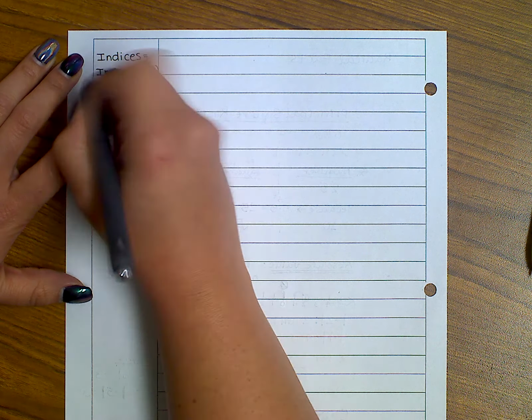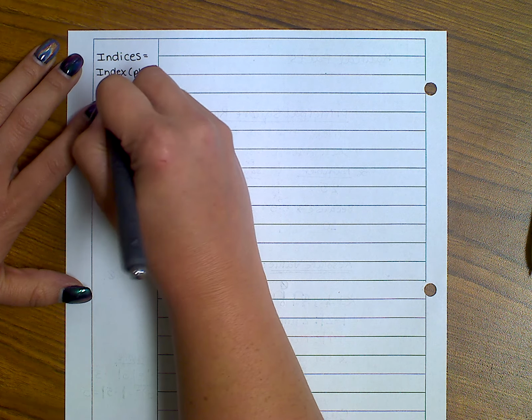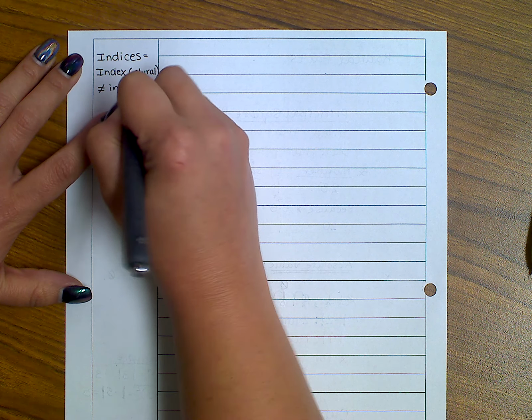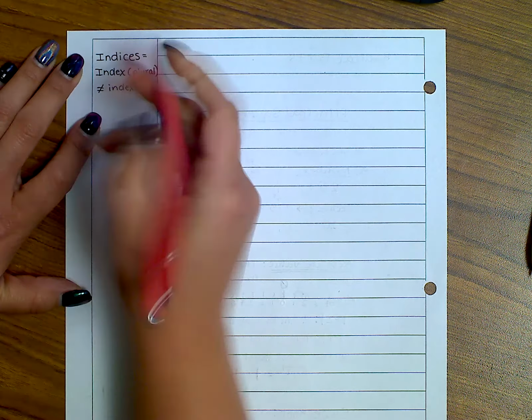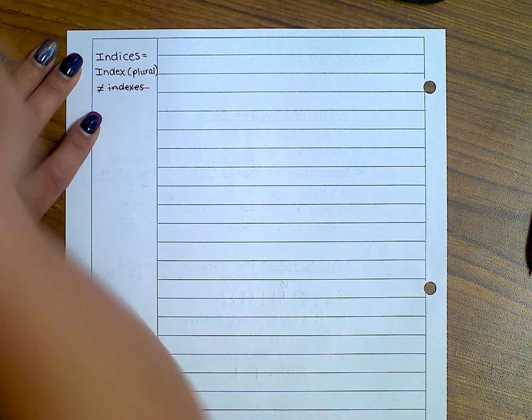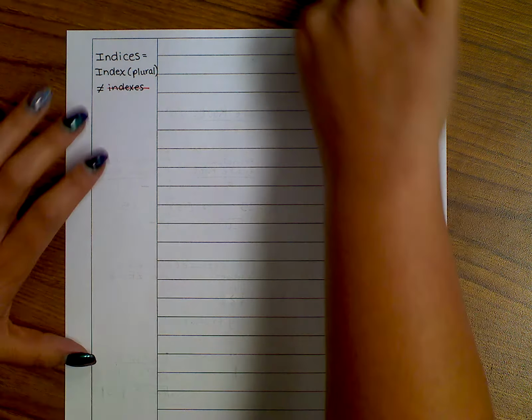So you're not going to say indexes. That's not what it is. It is indices. I don't want you to use the wrong terminology.